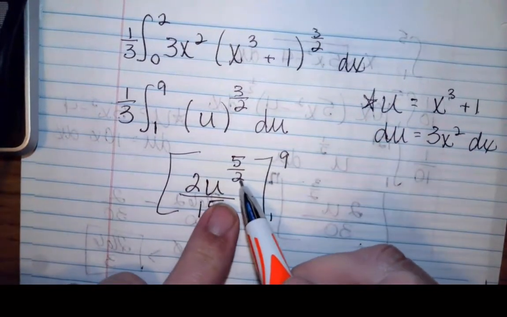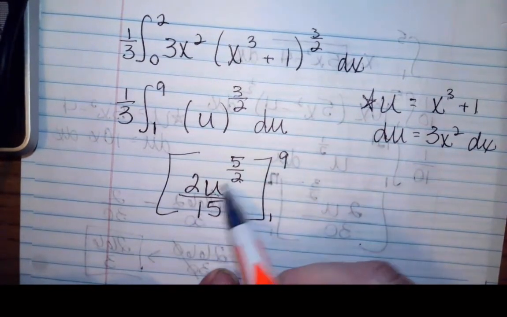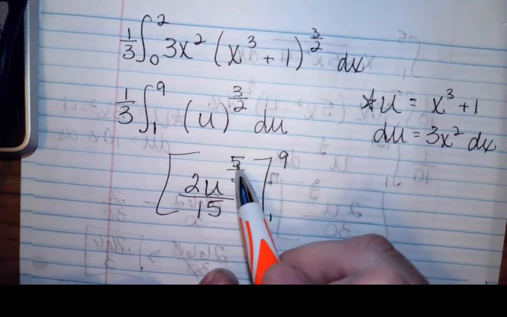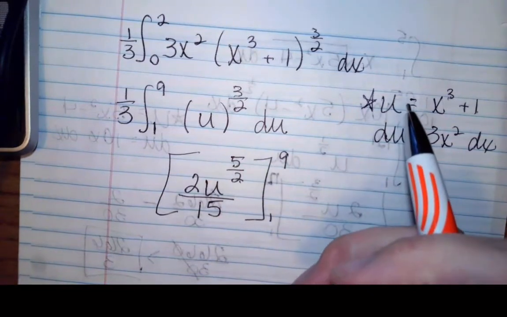So do the square root first. The square root of 9 is 3. 3 to the 5th is 243.